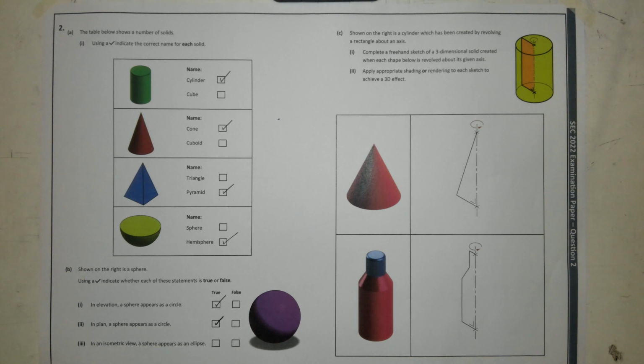And for the last one then, in an isometric view, a sphere appears as an ellipse. That's false. No matter what way you look at a sphere, you're always going to see a circle.